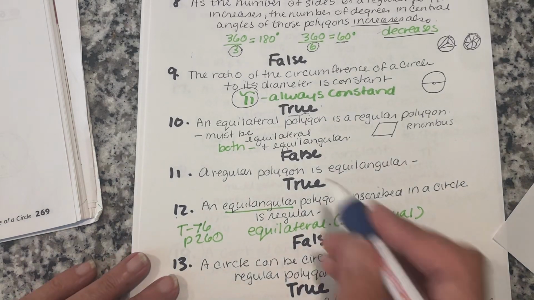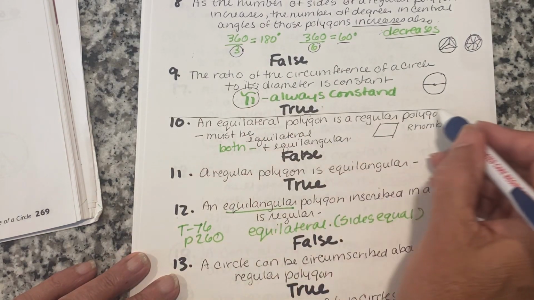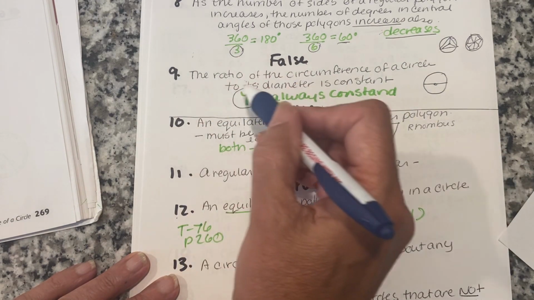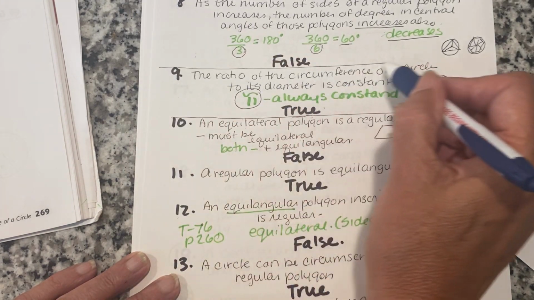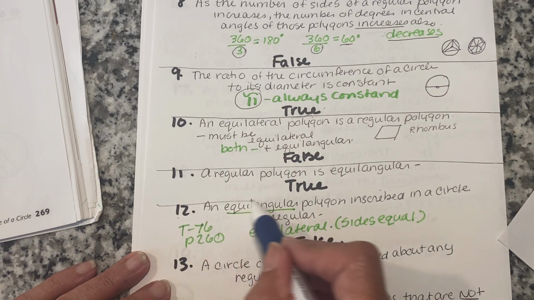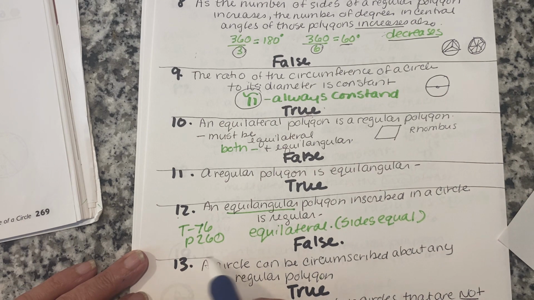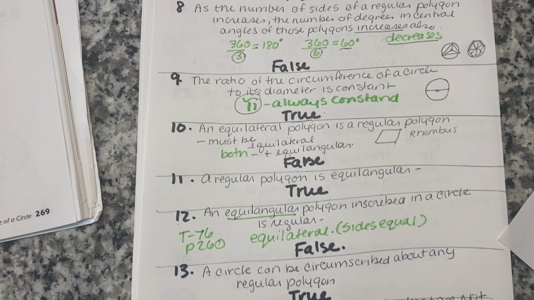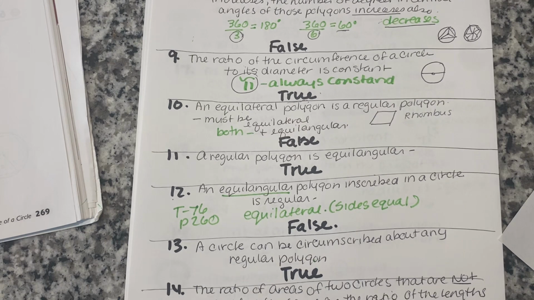Number 10. Make sure you don't get these mixed up either. I'm kind of putting them like that so you can see. Let me write these here because I don't want you to get the wrong answers as we go through, okay? So we are on number 10.